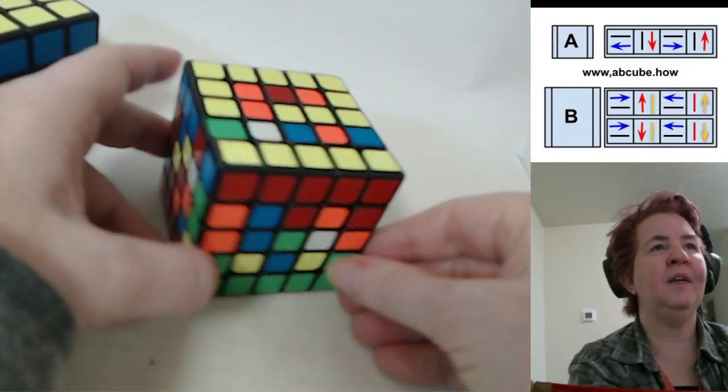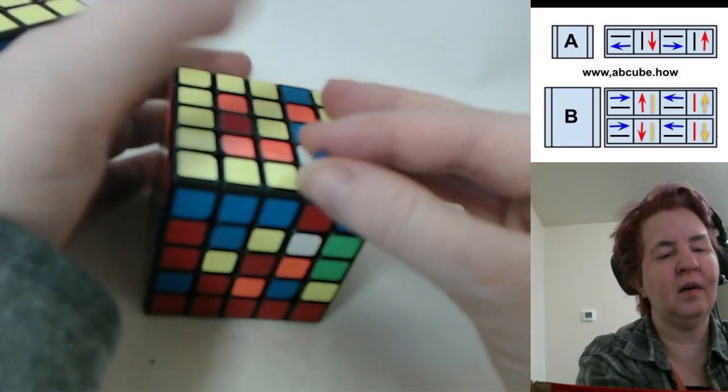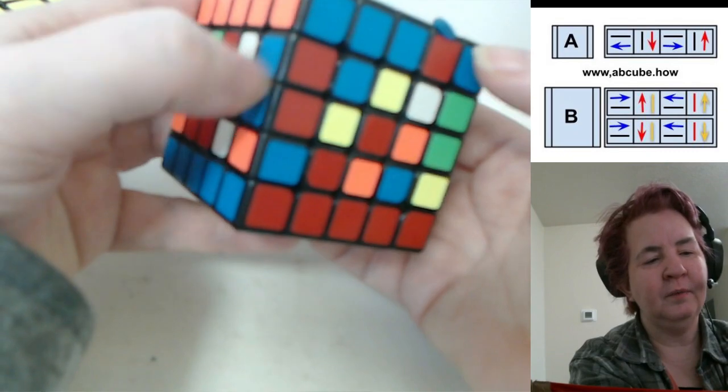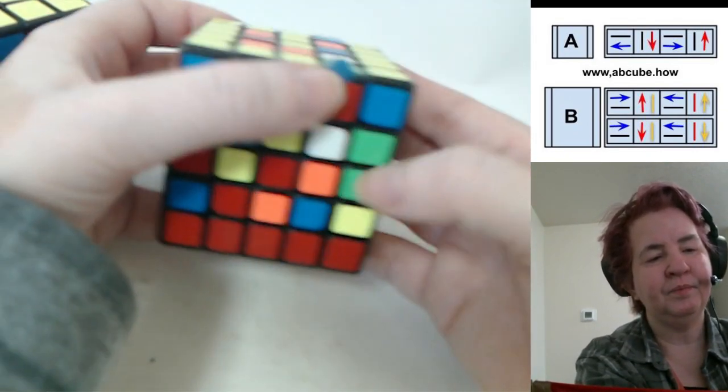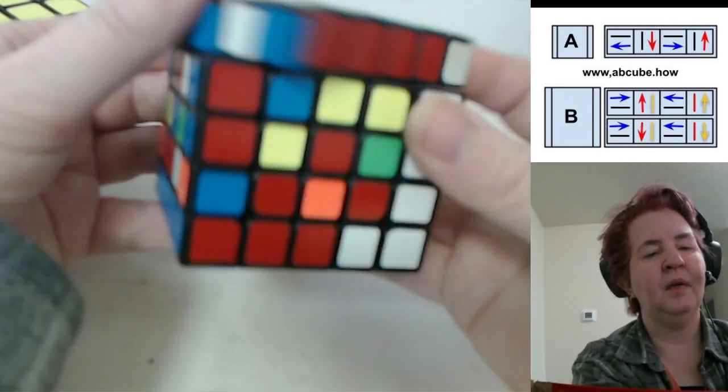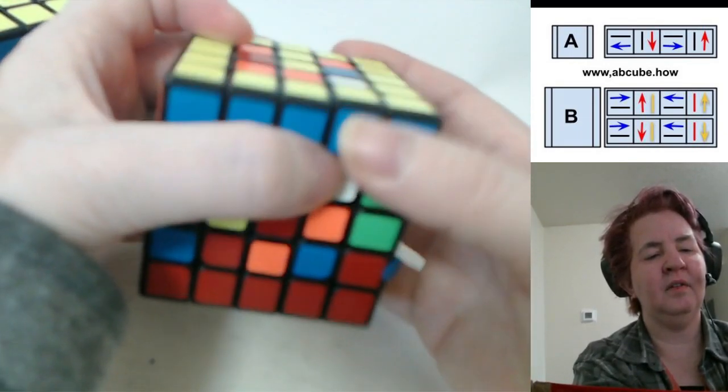And there's only one piece not yellow on top at a time, so I don't get confused. But if I wanted to, this is going to move here. I'm going to do that again, and then I'll show you. Up, up, down, down.